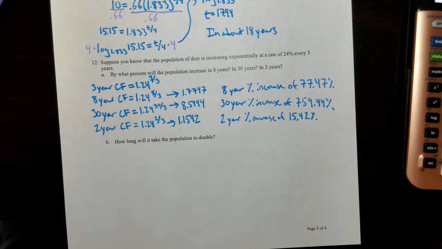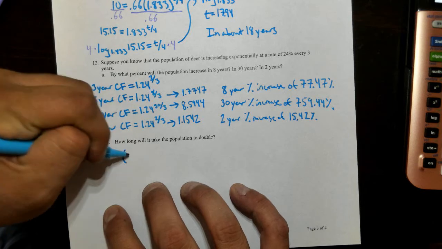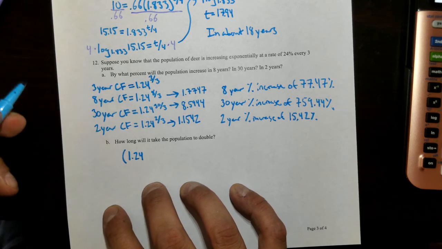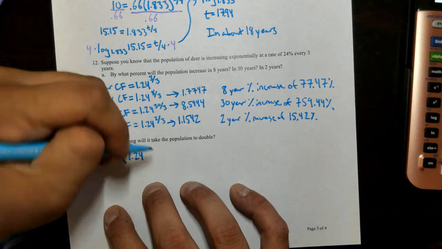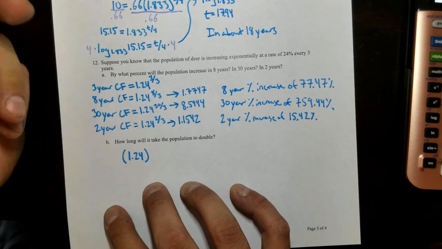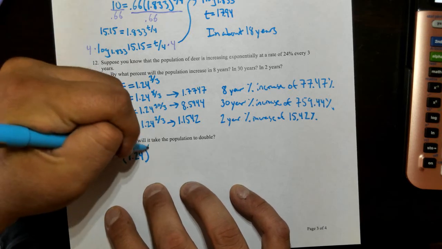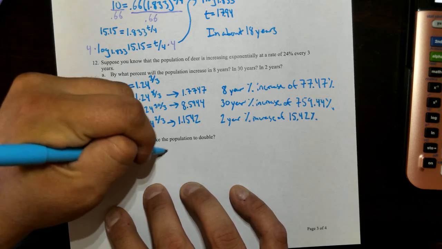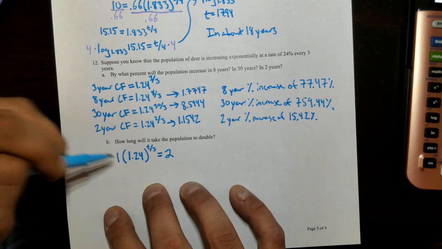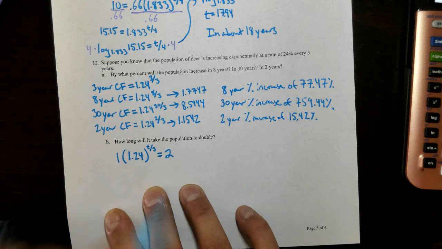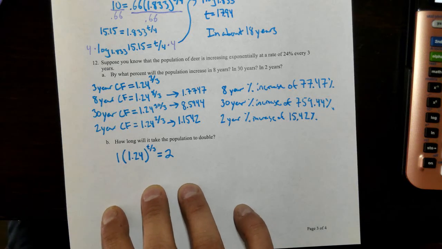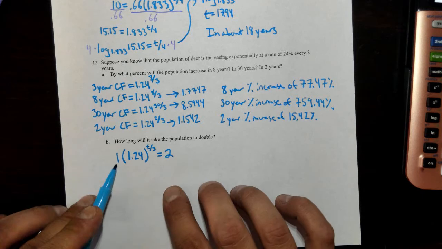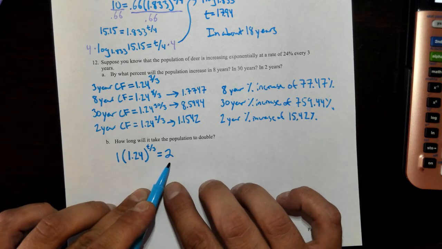So I can write this as just our change factor to the t over 3 power, because it's every 3 years, and I can set that equal to 2. This is like saying my initial population is 1, and I want to know when it will get to 2, or whatever it is now. When will it essentially double?